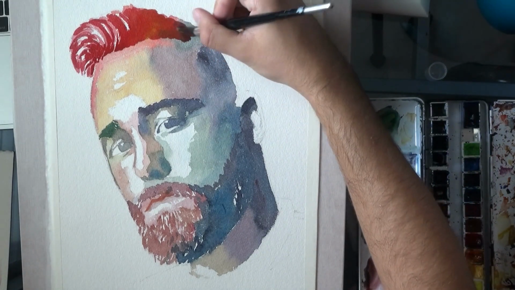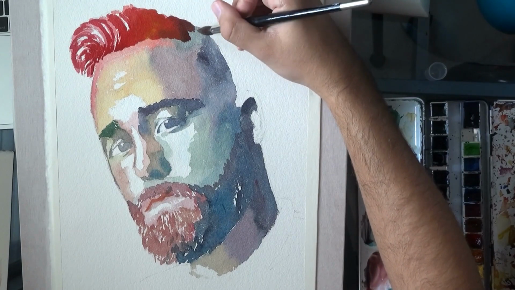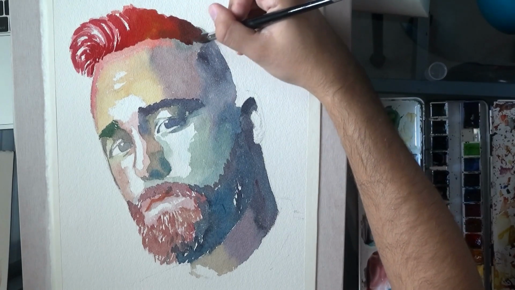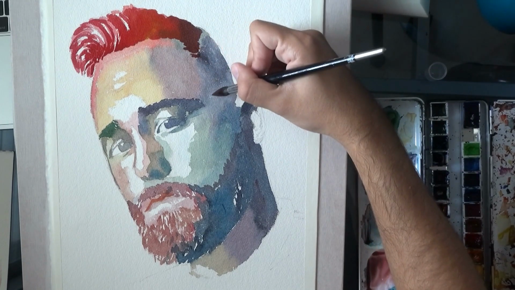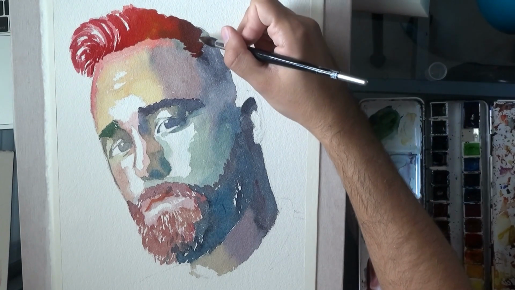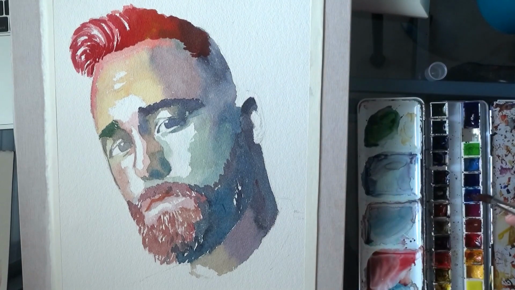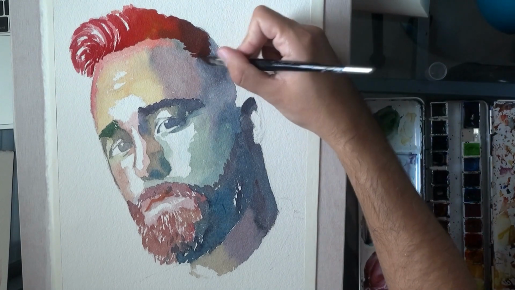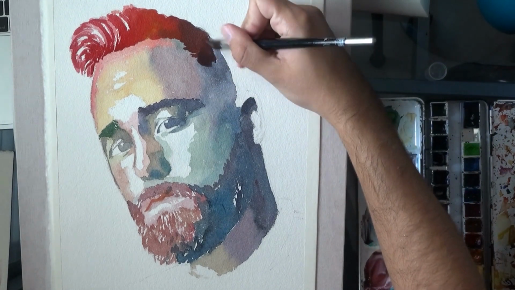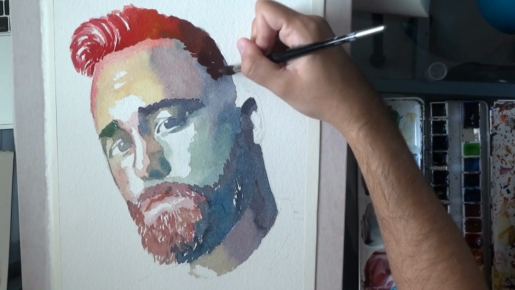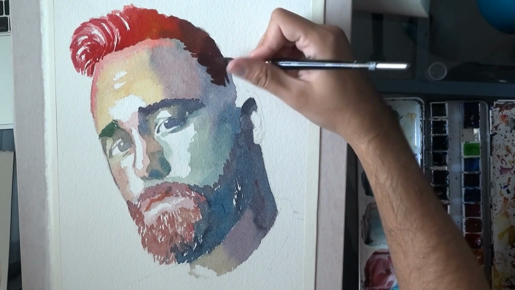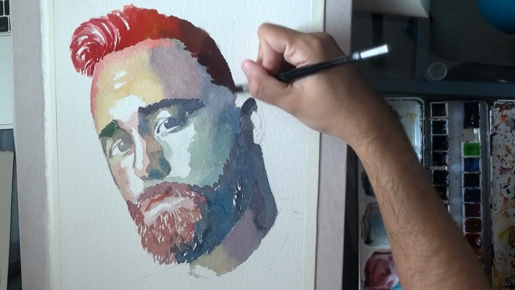Now what I did here is I glazed over the hair another layer of the Perylene Dark Red, then I varied it into some yellow and added some blue. I had a bit of a problem with the hair. The thing is, remember how I told you you can't always get the wash to be as dark as you want on the first time, because it depends on the color. So the Perylene Dark Red is quite dark, but it wasn't dark enough. It should be much darker than the forehead, and it wasn't before I added this second layer.